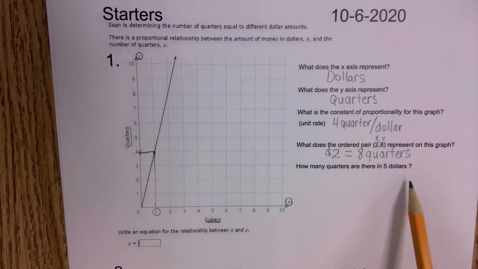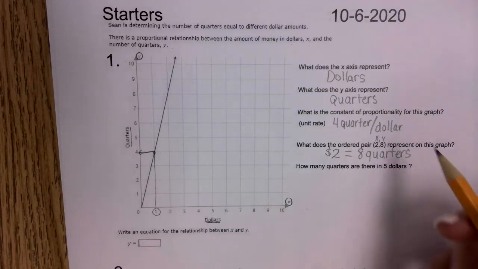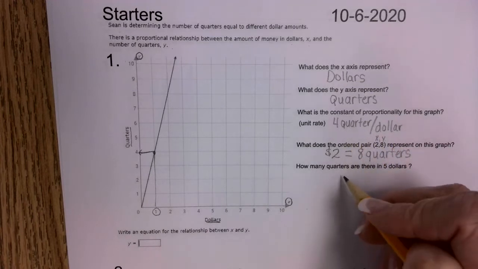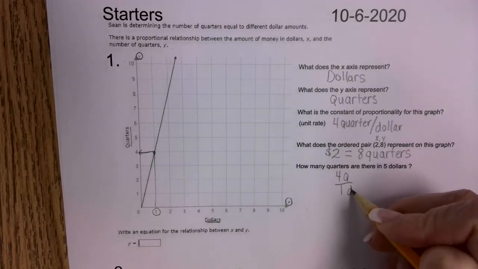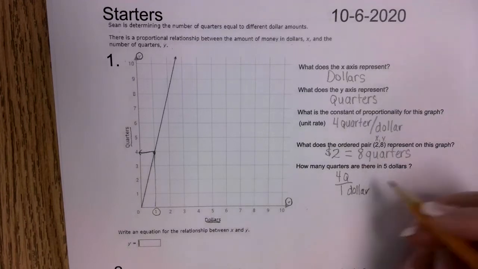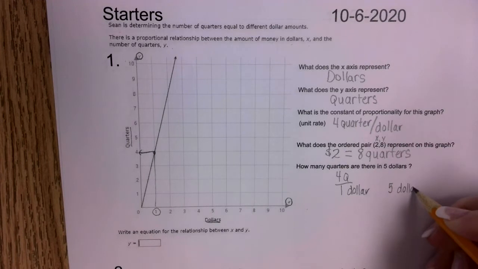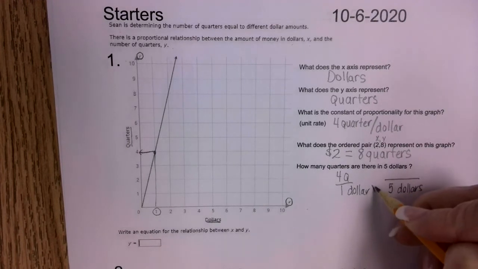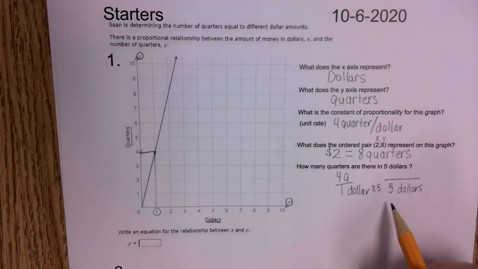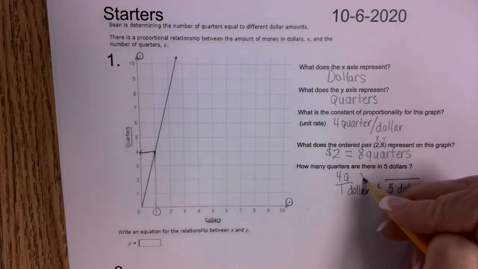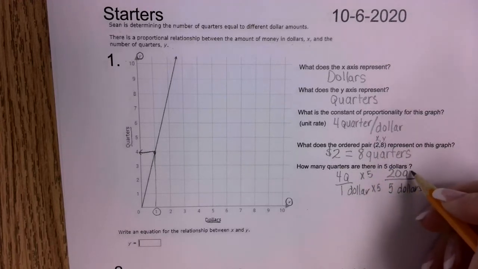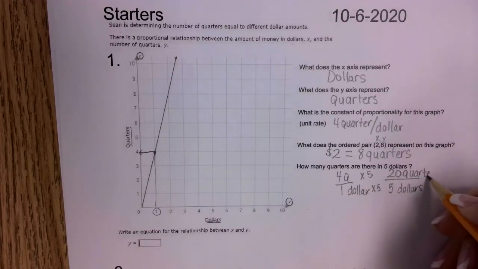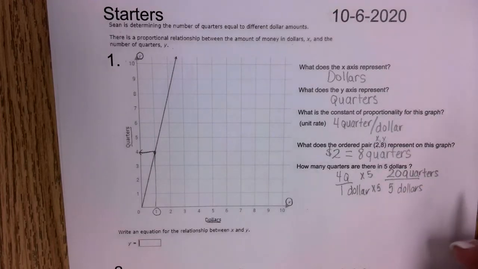How many quarters are there in $5? So we go to the unit rate, 4 quarters in $1. And we want to know how many in $5. So we multiply 1 times 5 to get 5, and 4 times 5 to get 20 quarters in $5.